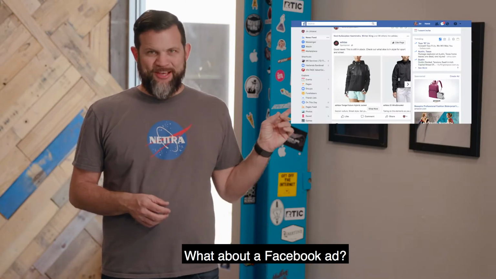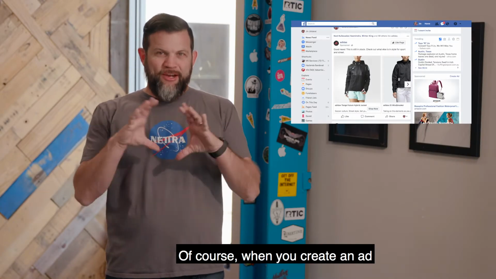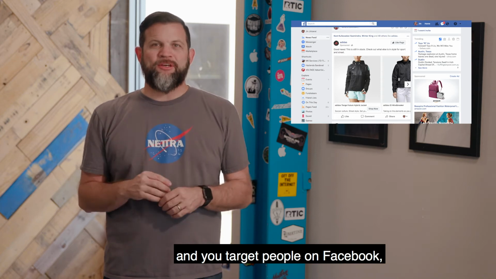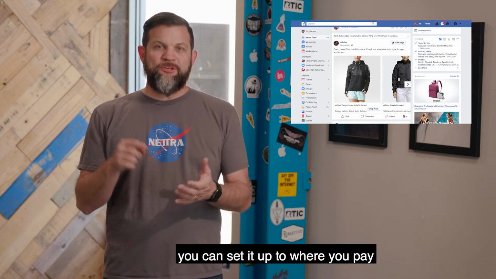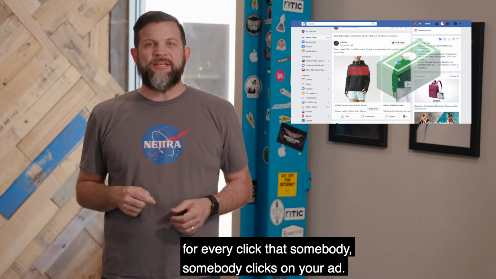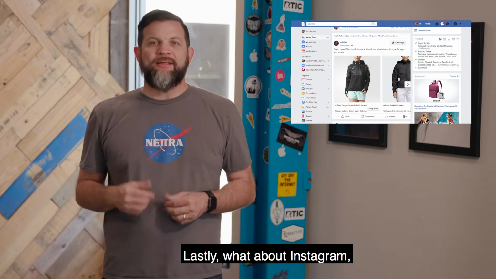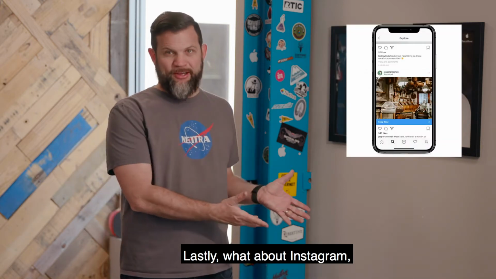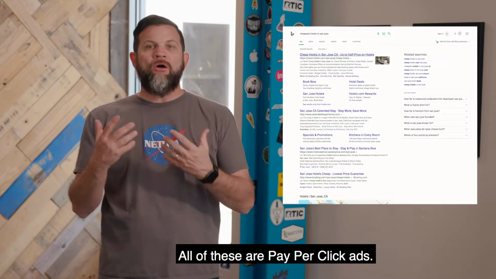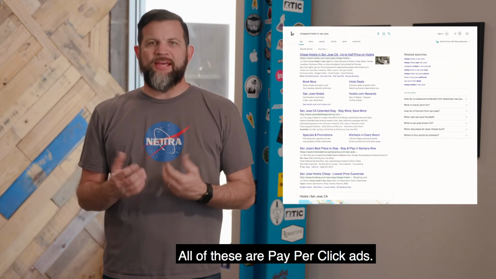What about a Facebook ad? Of course, when you create an ad and you target people on Facebook, you can set it up to where you pay for every click that somebody clicks on your ad. Lastly, what about Instagram or even Bing? All of these are pay-per-click ads.